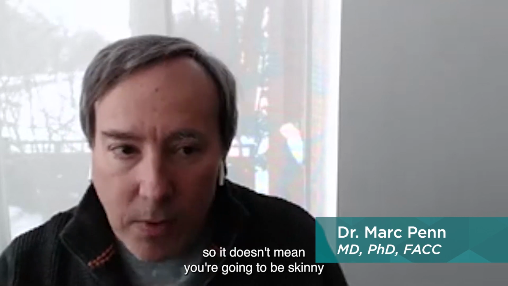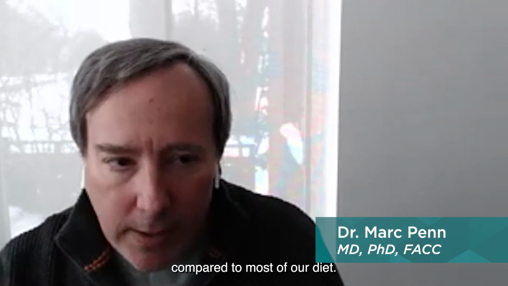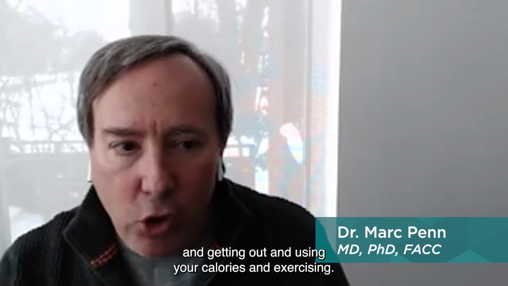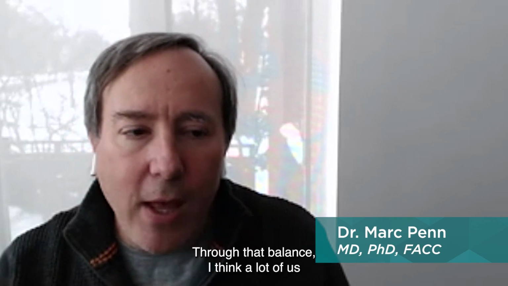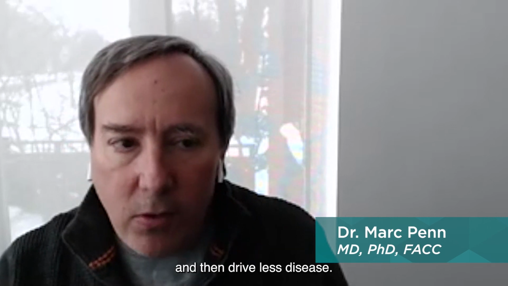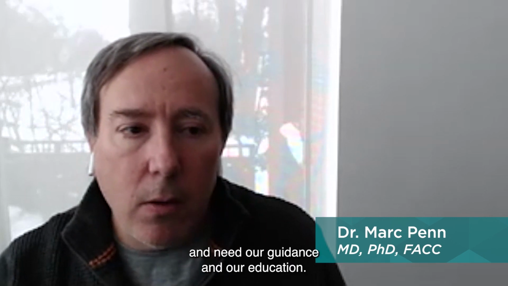Vegetables, cooked vegetables in particular, don't have zero glycemic index. So it doesn't mean you're going to be skinny, and you can still release insulin. But at least it's a way to eat that is relatively healthy compared to most of our diets. But it's really about, and I say to patients all the time, it's all about moderation. I mean, the size of the dinner plate has gone up significantly in the last 20 years. And it's really about moderating things and getting out and using your calories and exercise. And through that balance, I think a lot of us could live a better life, have less metabolic issues, and then drive less disease. But to help motivate patients and for our physician colleagues to be able to find those patients, inflammatory markers are really a very important way to identify patients who need that and need our guidance and our education.